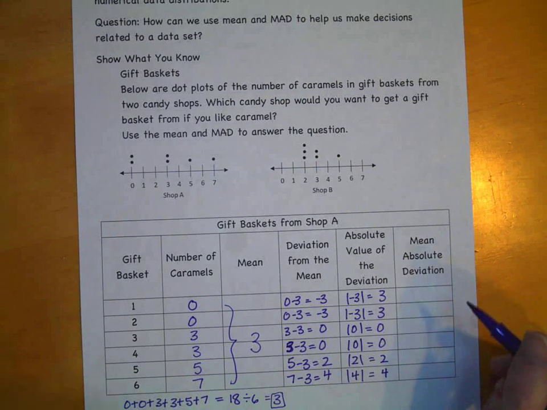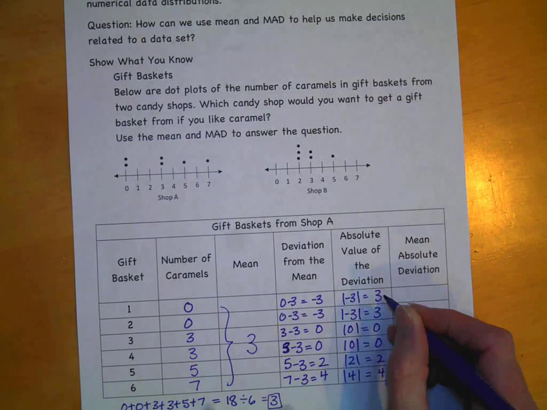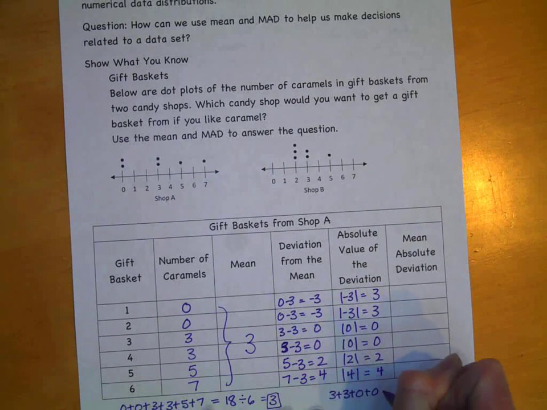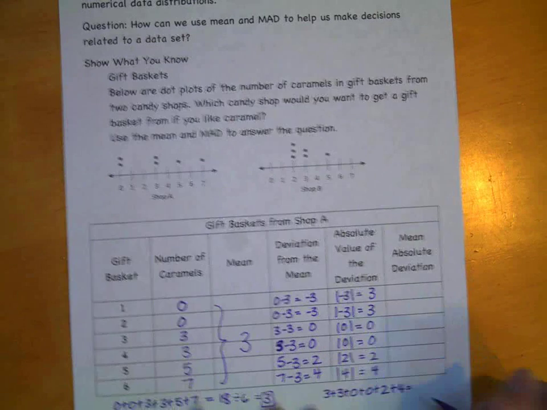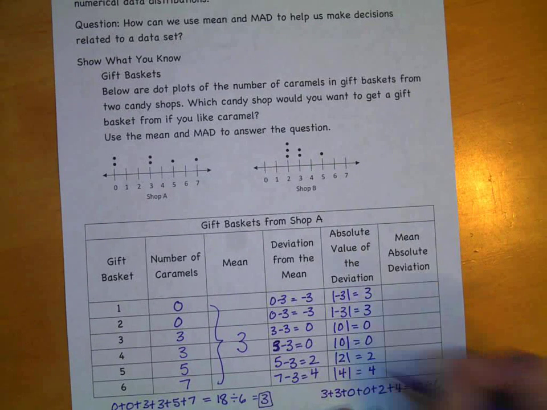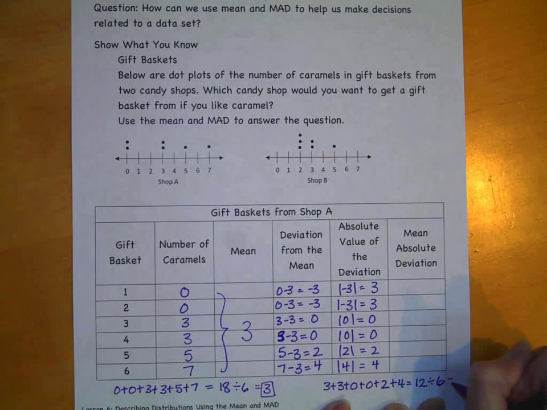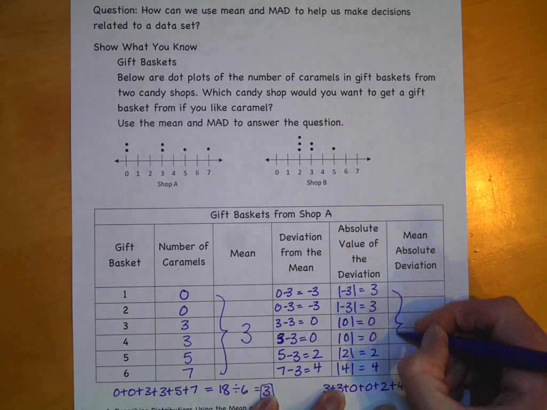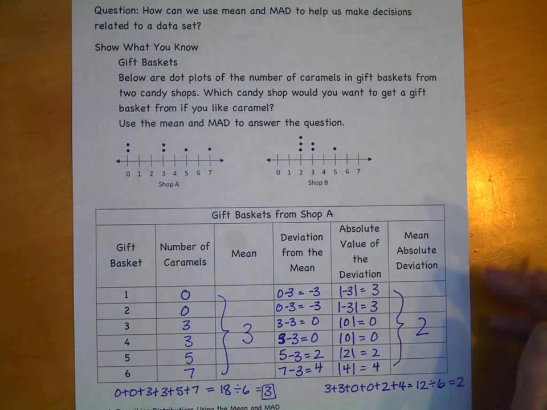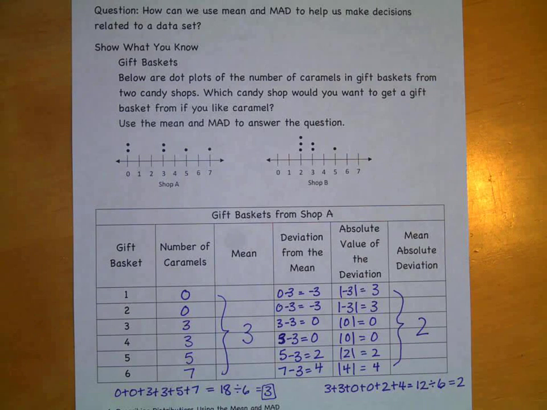Now we're trying to find the mean absolute deviation. Again, you add all of these data points up. So 3 plus 3 plus 0 plus 0 plus 2 plus 4: 3 plus 3 is 6, plus 0 is 6, plus 0 is 6, plus 2 is 8, plus 4 is 12. Then we divide by 6 because there are 6 of them: 1, 2, 3, 4, 5, 6. And 12 divided by 6 equals 2. So now we know the MAD for the gift baskets from shop A is 2. That wasn't too hard, right? You just find your mean and then figure out your MAD from the mean.